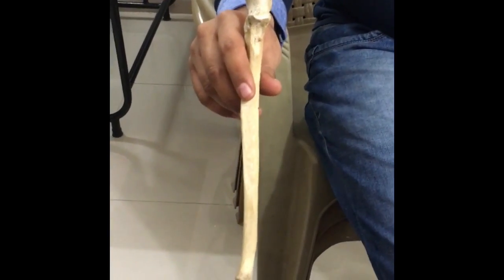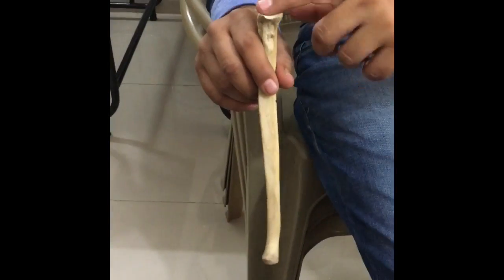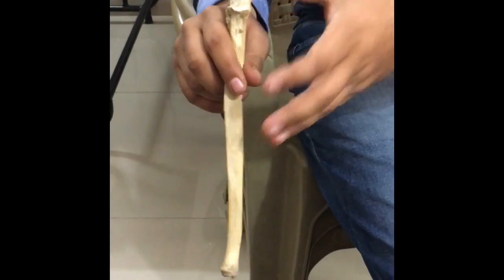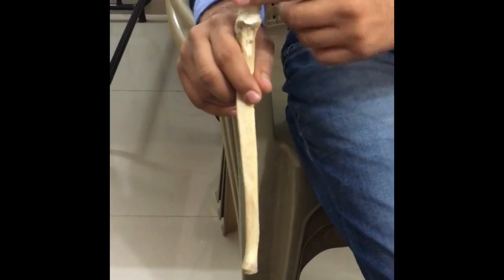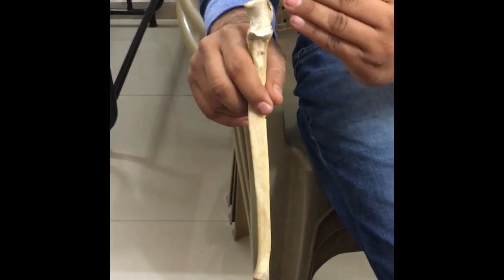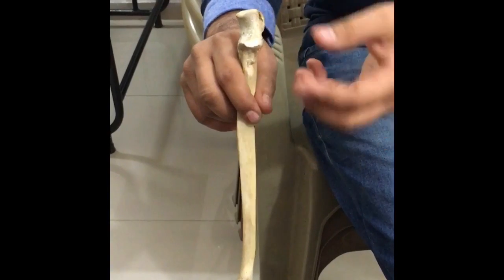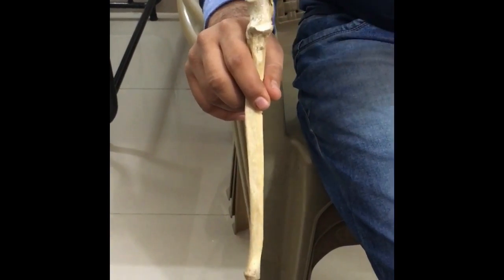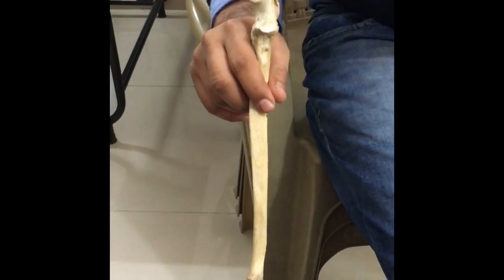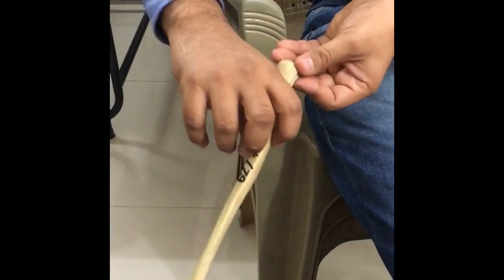Ulna, external features. This portion, which is the notch-like portion, is directed superiorly as well as anteriorly. Yes, those are the two main points for side determination. That notch, known as the trochlear notch, should be superiorly as well as anteriorly. It is not like that, but it is like this.